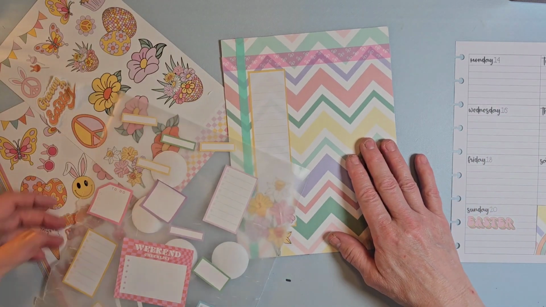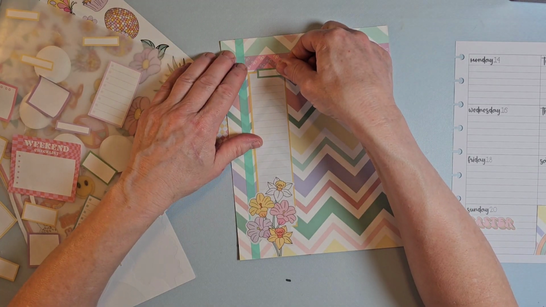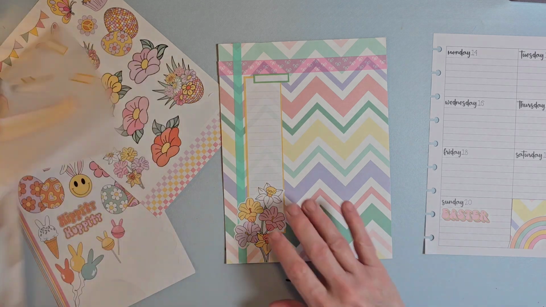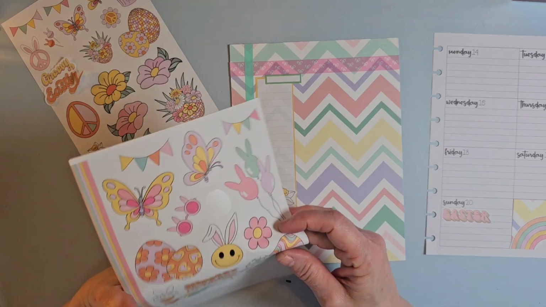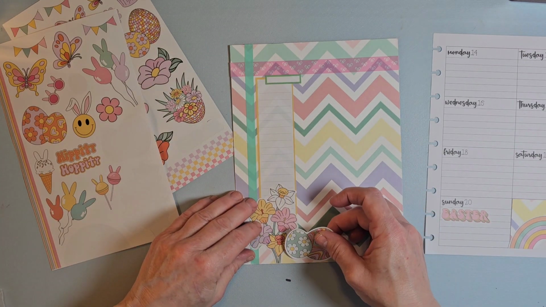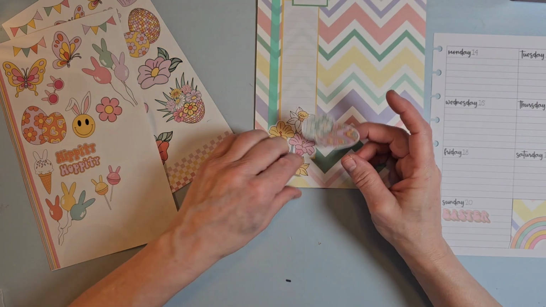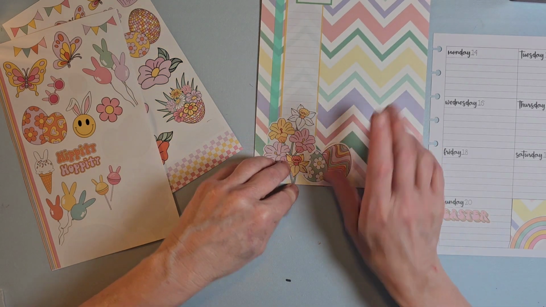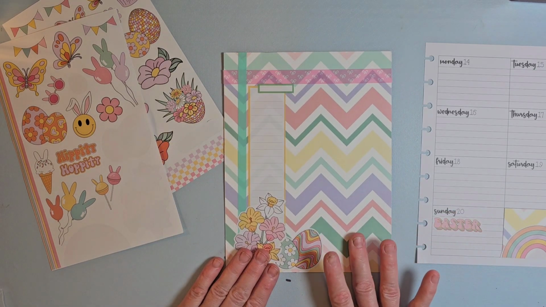And then I think maybe I will take a small header here and then just layer that on top. Nice. All right, I like these eggs. These are very cute. So let's see if I can layer them underneath. All right. What else can I put down here?